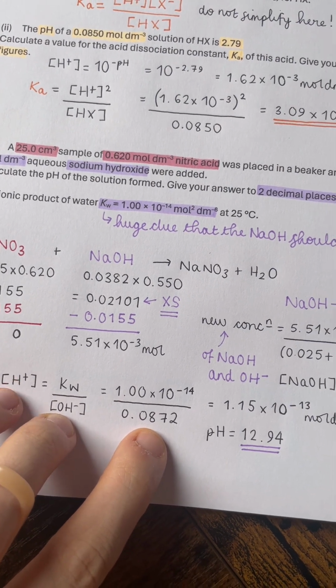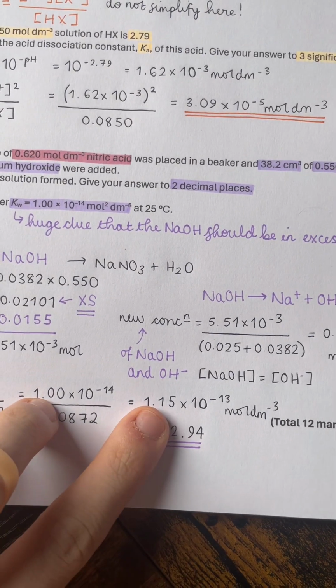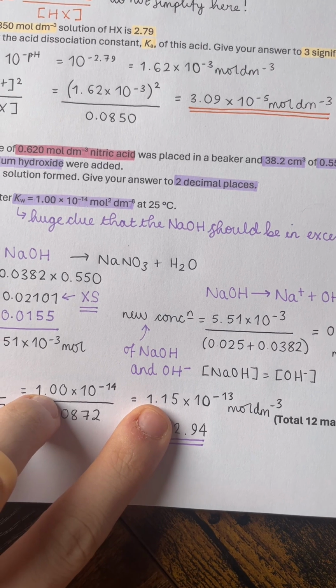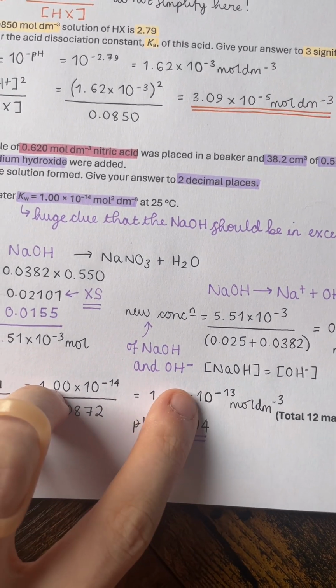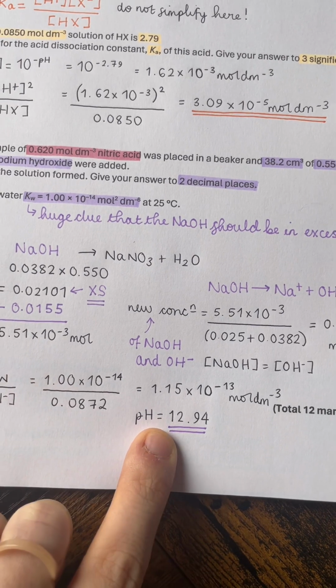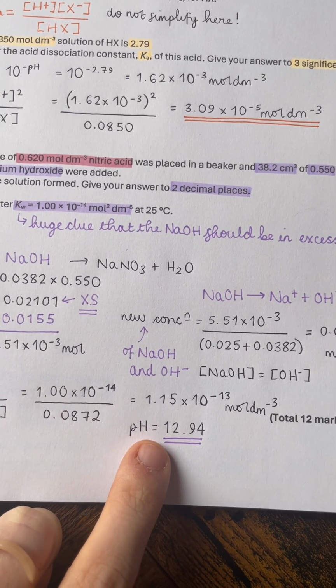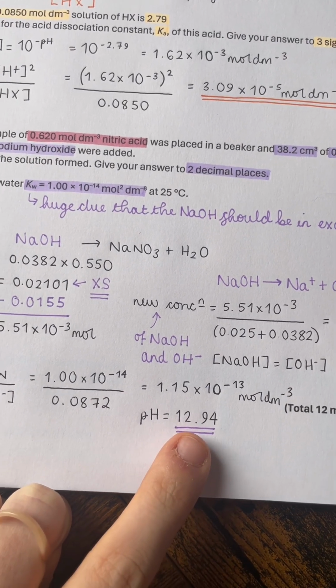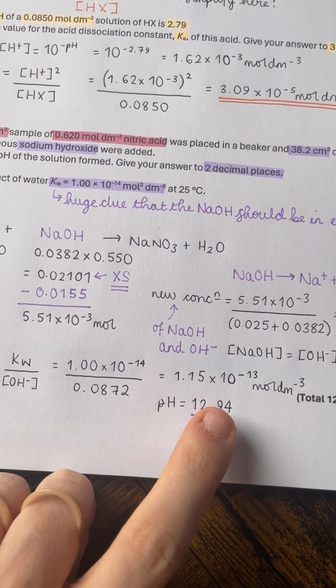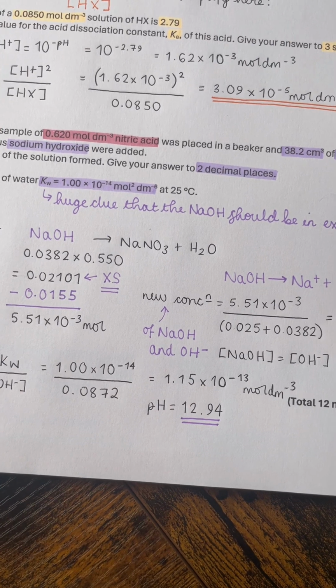Dividing those gives me an H plus concentration of 1.15 times 10 to the minus 13, and then if I do minus log base 10 of my answer for the H plus, I get a pH to 2 d.p. of 12.94, which makes a lot of sense when my alkali is in excess, because that is a value that would suggest I have strong alkali in excess.